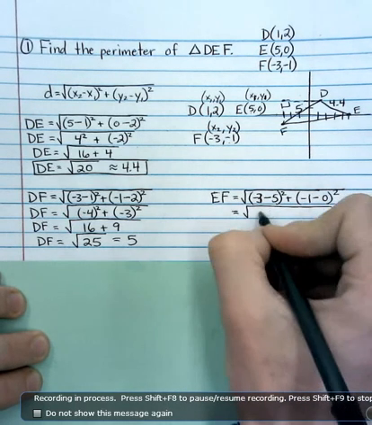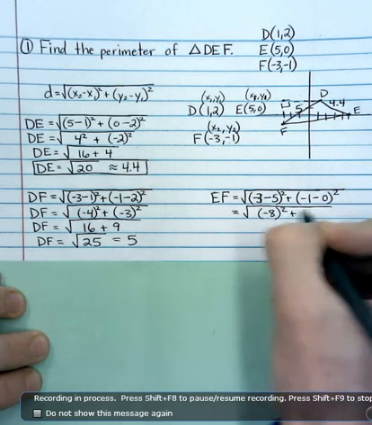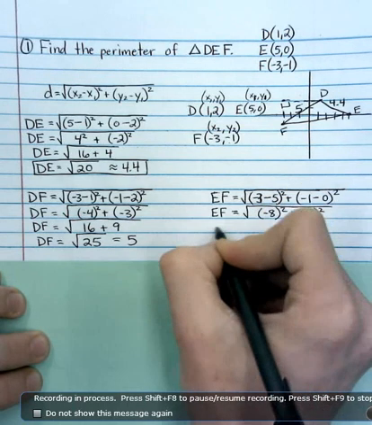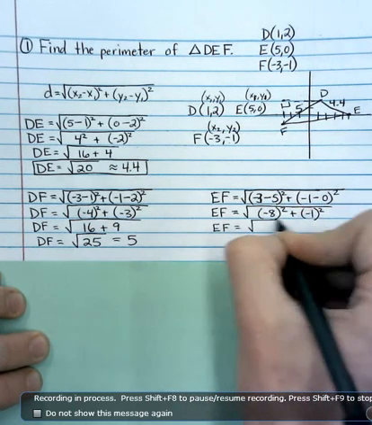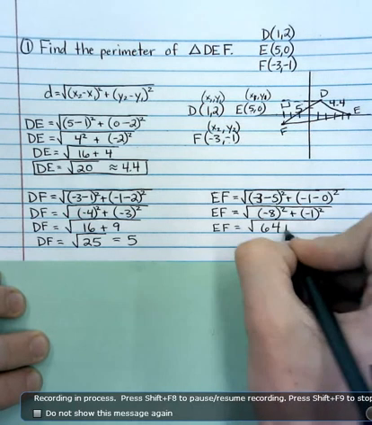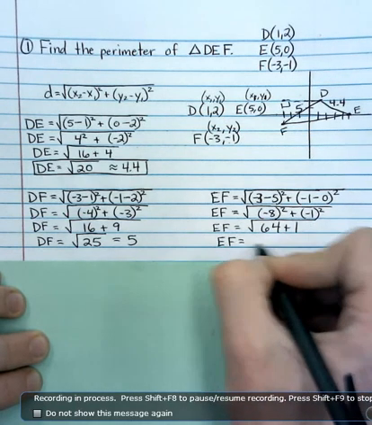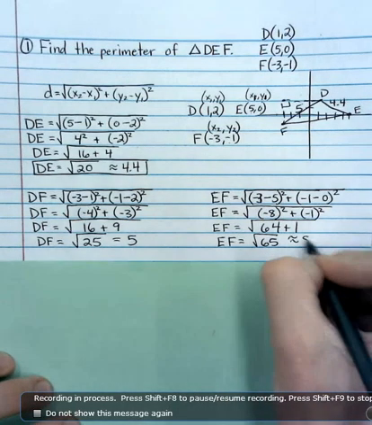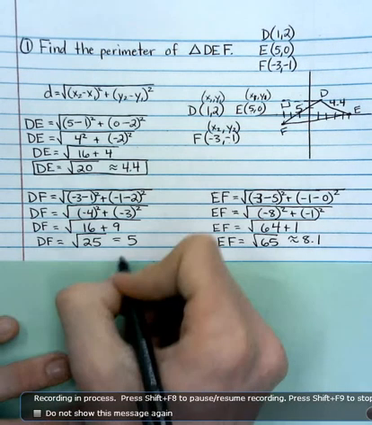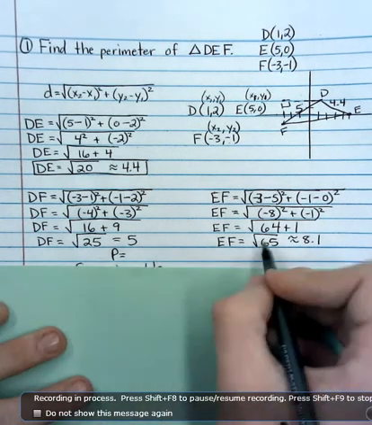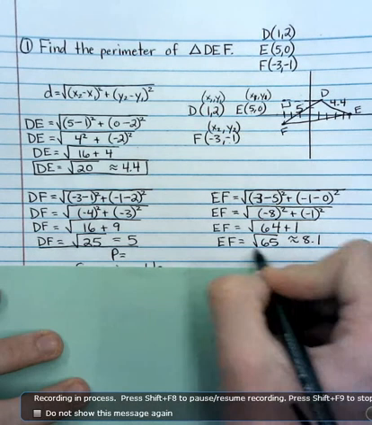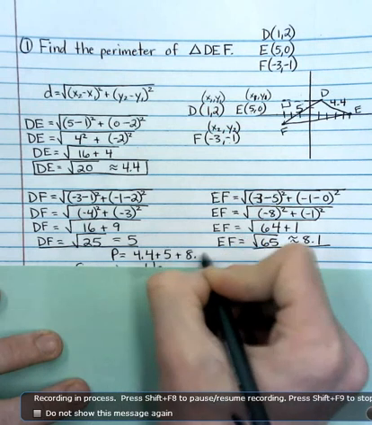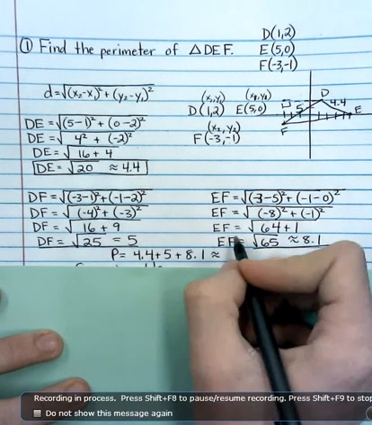You have negative 8 squared. You have negative 1 squared. And so you have 64 plus 1, which equals the square root of 65, which is approximately 8.1. Therefore, your perimeter is going to be all three of these added together. 4.4 plus 5 plus 8.1 is approximately 17.5 units.